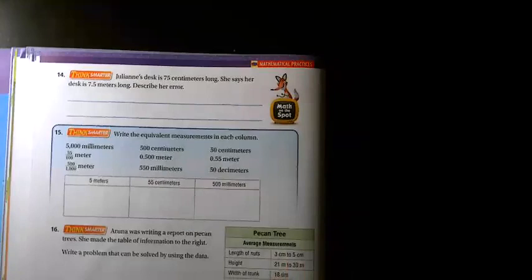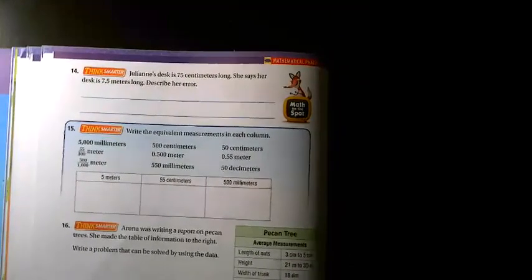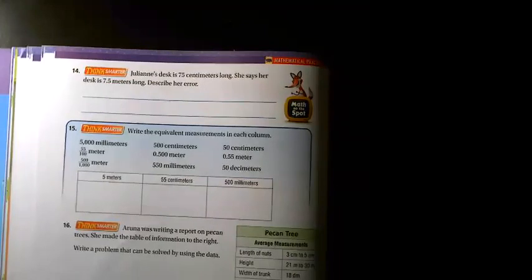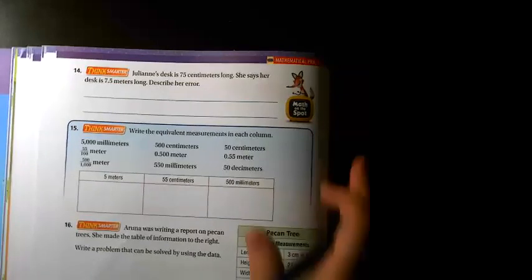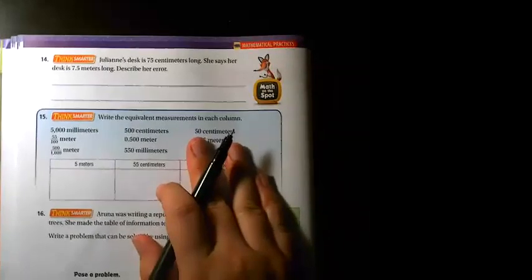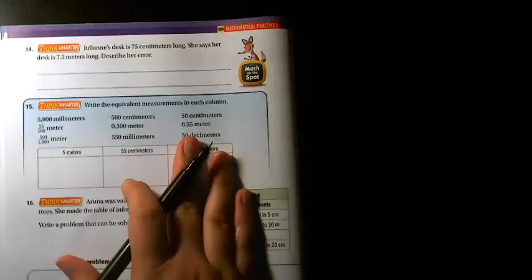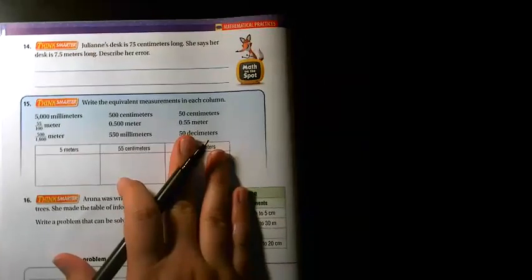Our next page. Number 14 says, Julianne's desk is 75 centimeters long. She says her desk is 7.5 meters long. Describe her error. That doesn't sound right because remember it takes 100 centimeters to make 1 meter.